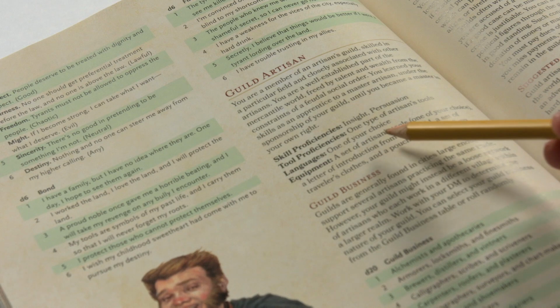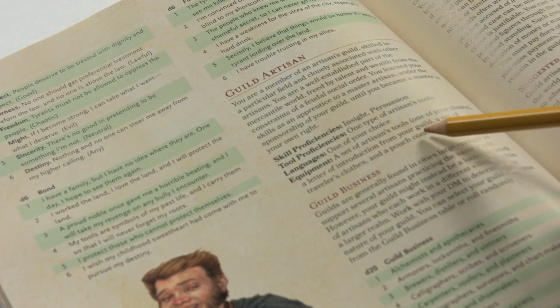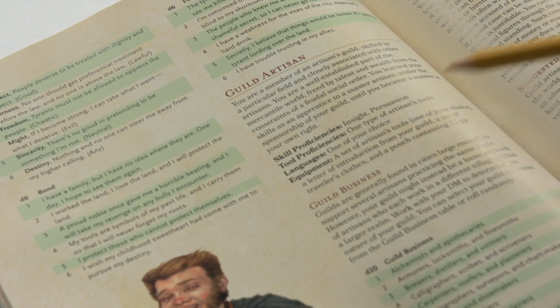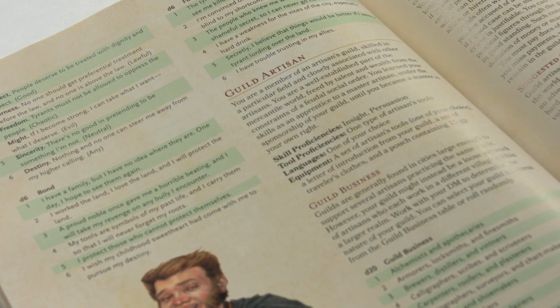And equipment: a set of artisan's tools, a letter of introduction from your guild, a set of traveler's clothes, and a pouch containing 15 gold. That's just some extra gravy. Okay. Now, if you don't know this, every background also comes with a feature. And this feature for Guild Artisan is cool. It's guild membership.